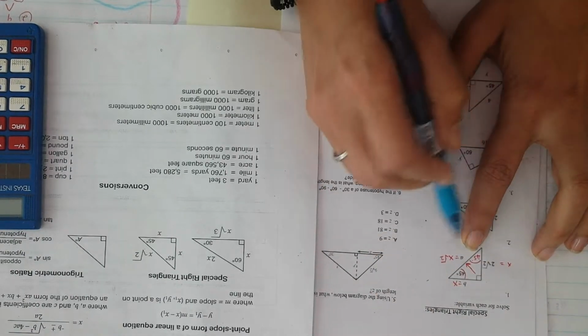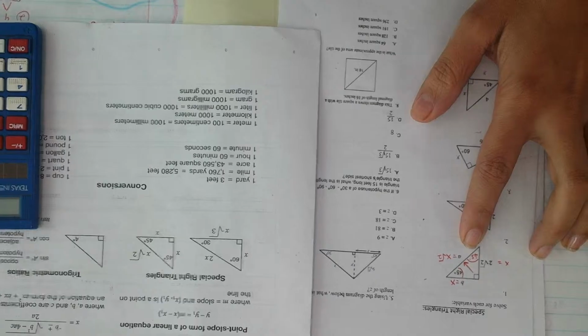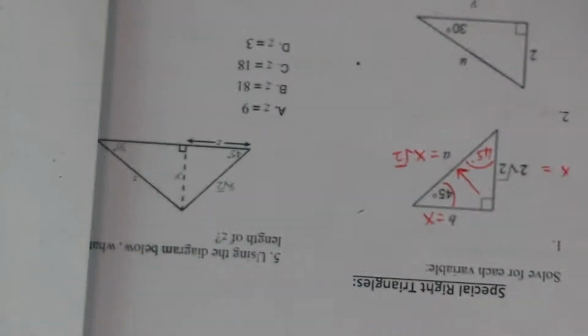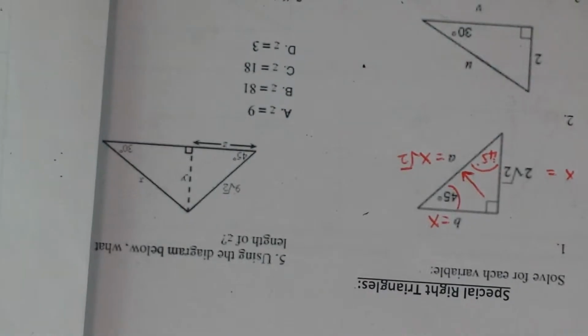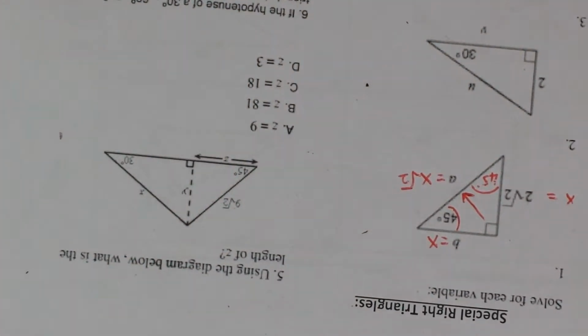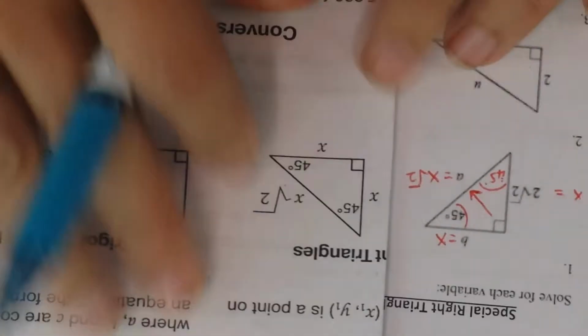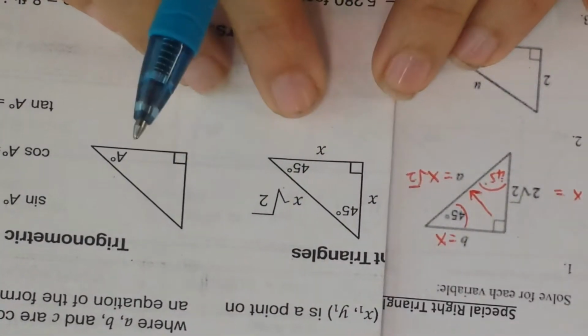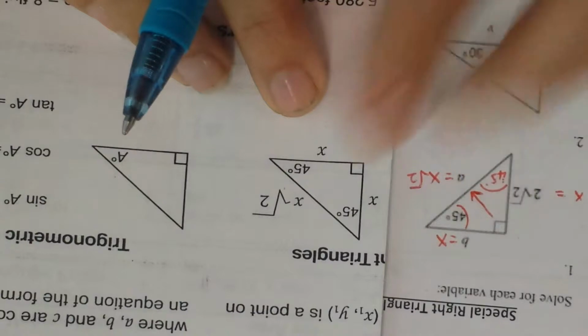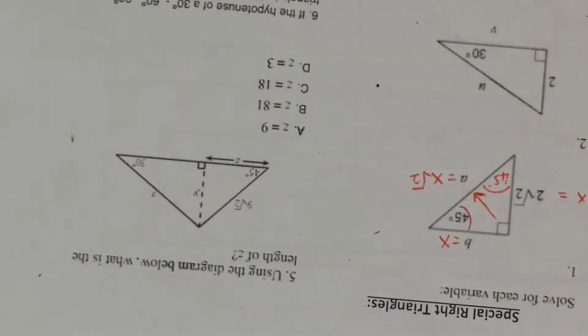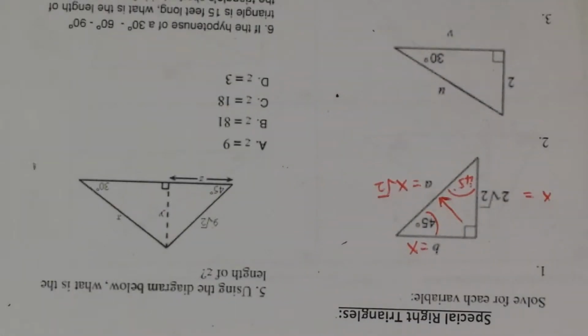You're only going to use this one, okay, on the 45, 45, 90. Okay, it will not work on anything else. 45, 45, 90. All right, once you've labeled your triangle, you actually don't need this anymore. So once you've labeled your triangle, it looks like that, you don't need this anymore. So you can put this aside. And now your question is you're actually solving for what it is.